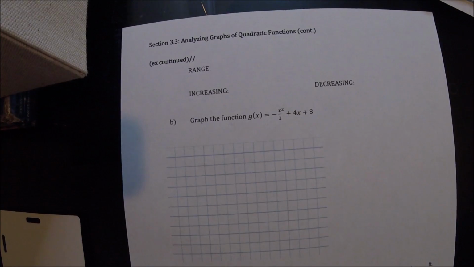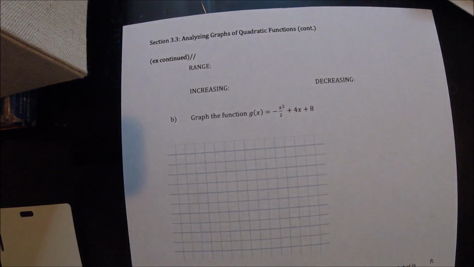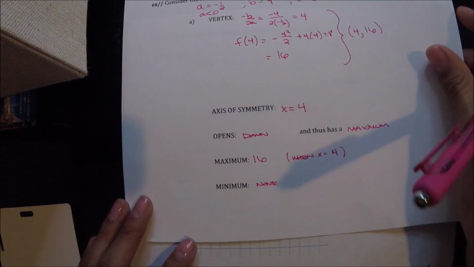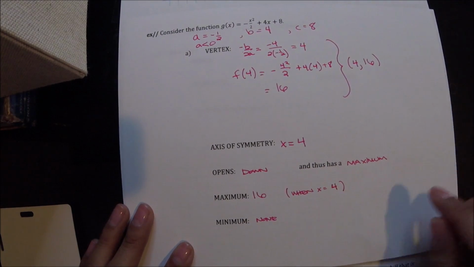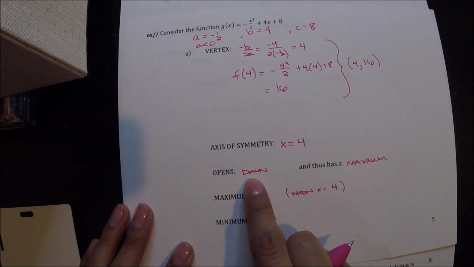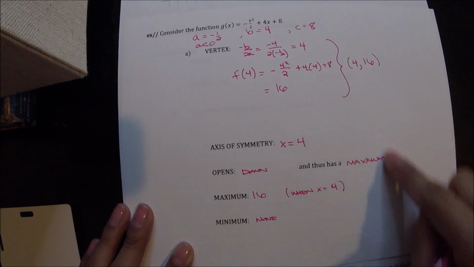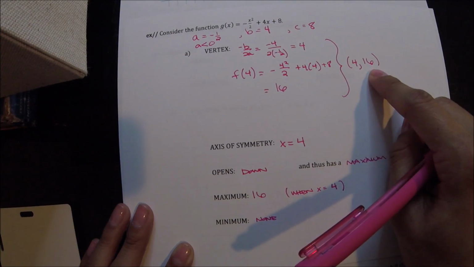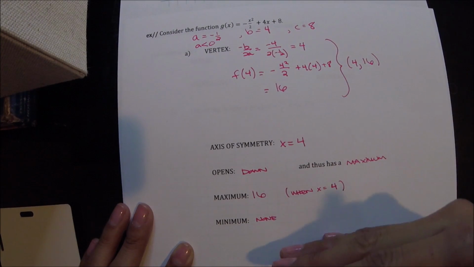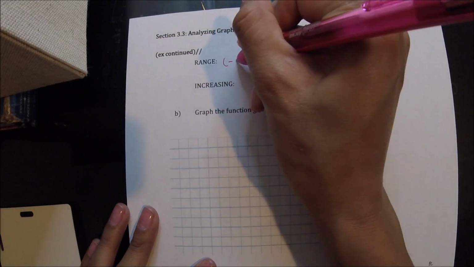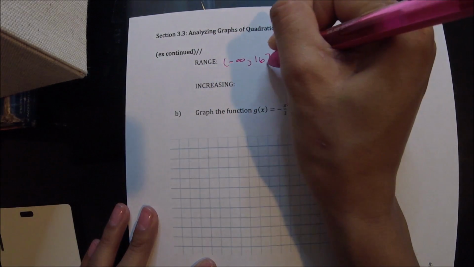Okay, so the range is bottom to top, and it's opening down, that's the vertex, so the highest point is 16, so it's going to go from negative infinity up to 16. So the range is negative infinity up to 16.